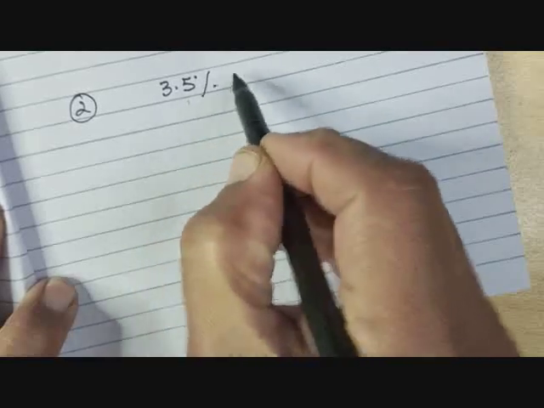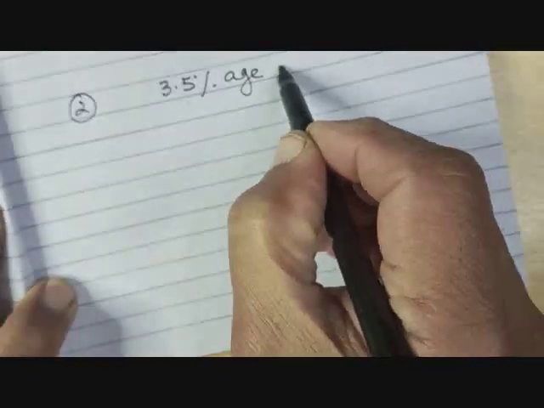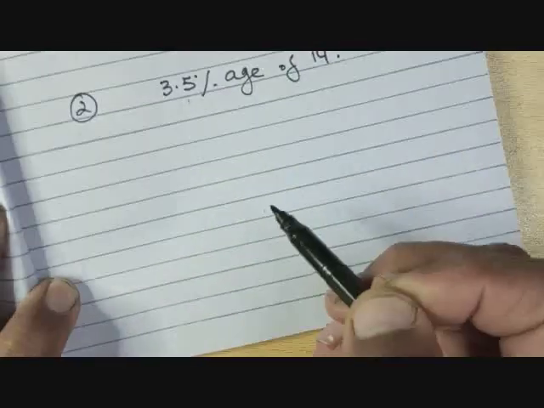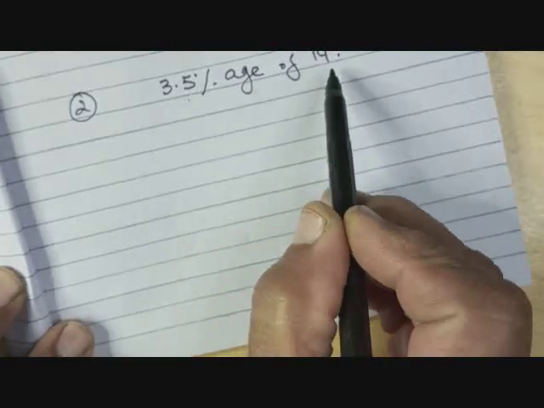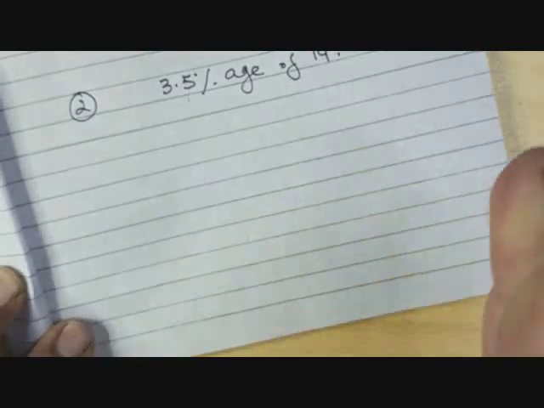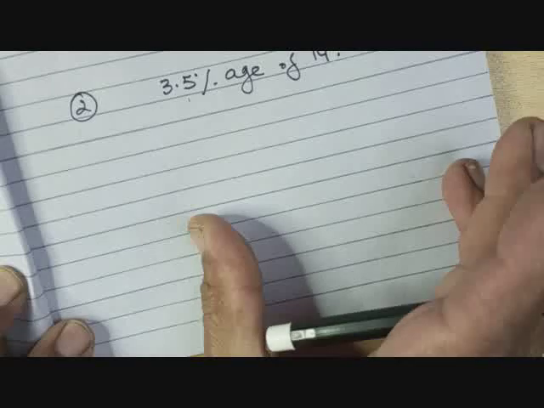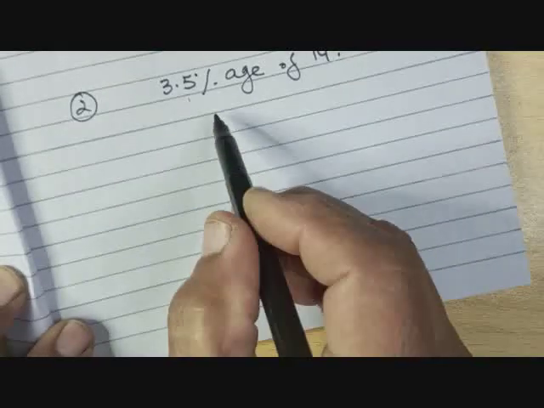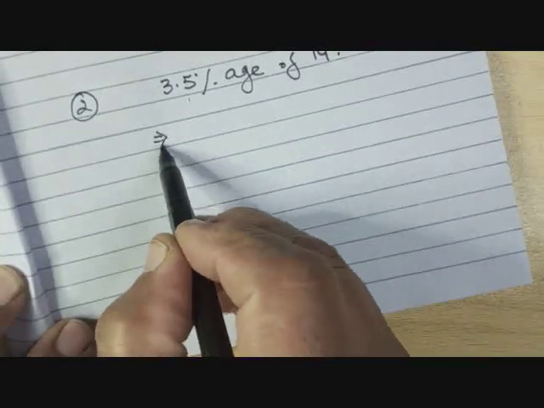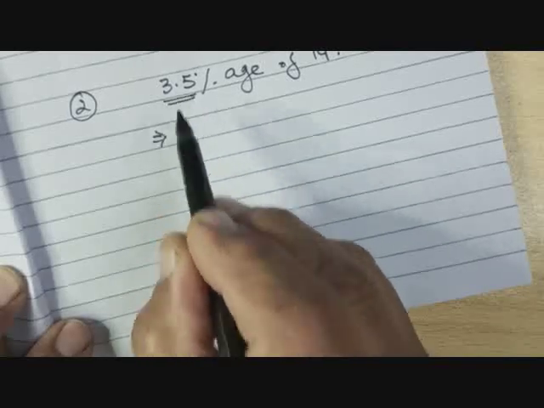Now, my dear students, in question number 2, we have to find 3.5 percentage of 14. What will be the first step in this format? We will remove this sign.